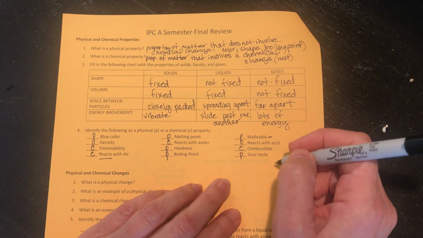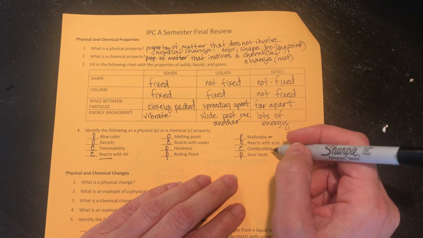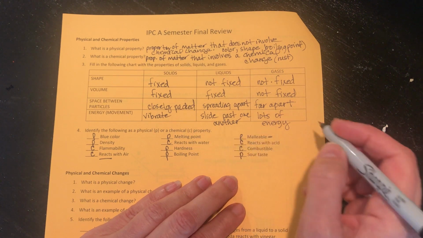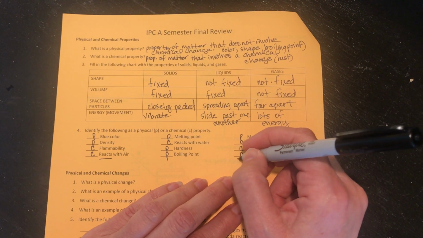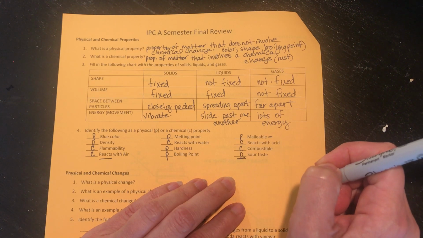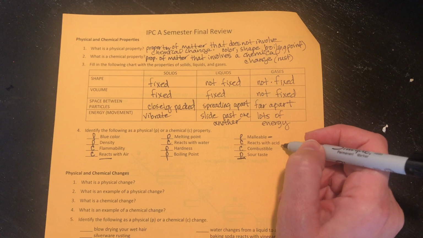So anything that involves the senses, if it's something you can see like the color, or touch, such as how hard it is, or taste, those are all going to be physical. Anything that you can do with your senses. Okay? Reacting with something is going to be a chemical property.